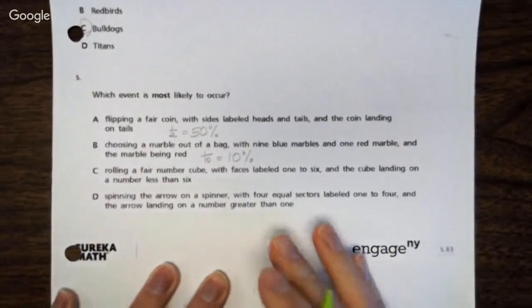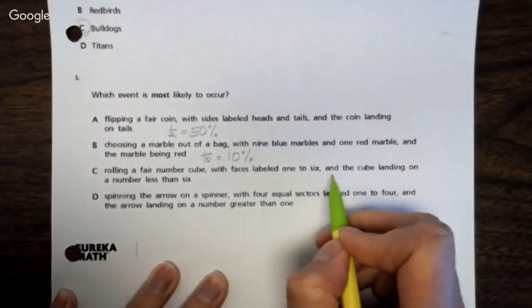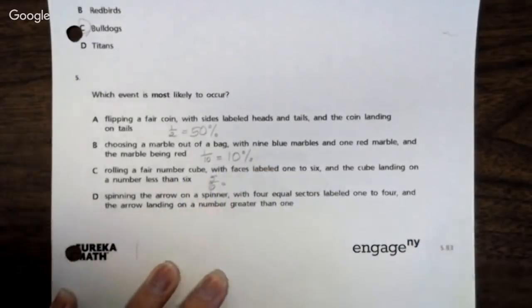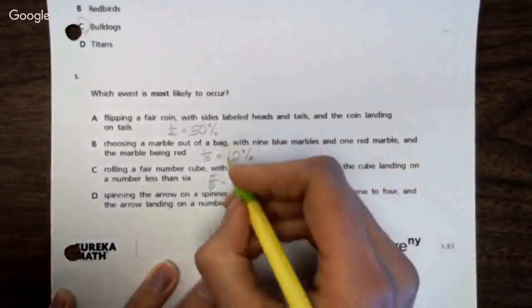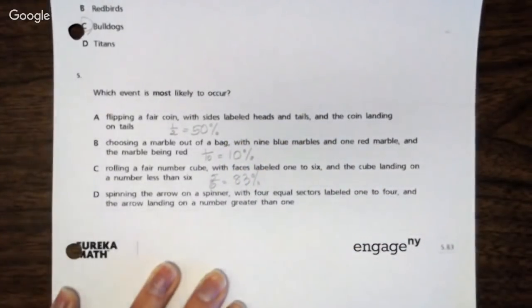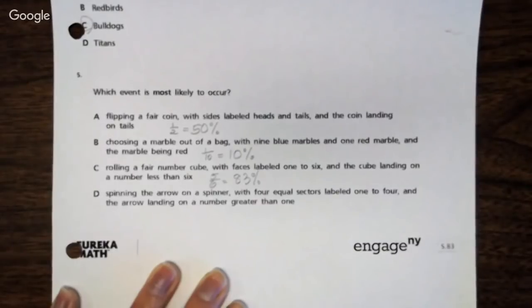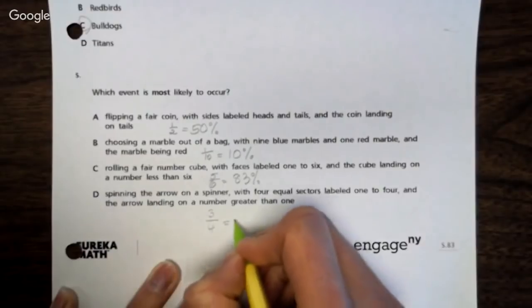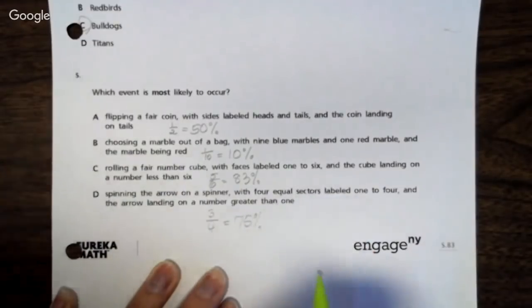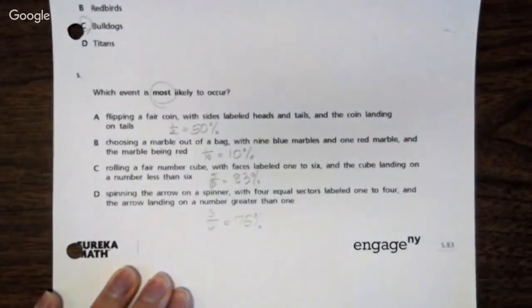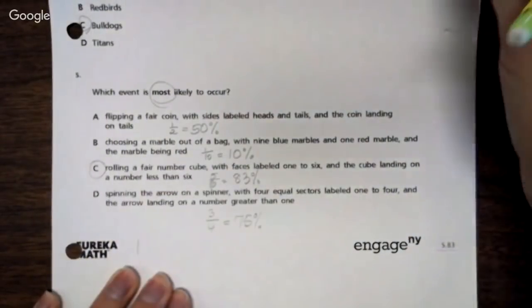Rolling a fair number cube with faces labeled 1 through 6, landing on a number less than 6. That'd be 5 out of 6, which is 83%. Spinning an arrow on a spinner with 4 equal sections labeled 1 to 4 and a number landing greater than 1. So 3 out of 4 numbers are greater than 1, which is a 75% chance. So the one that's most likely to occur would be C.